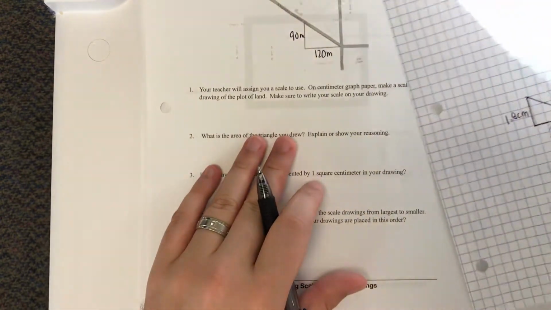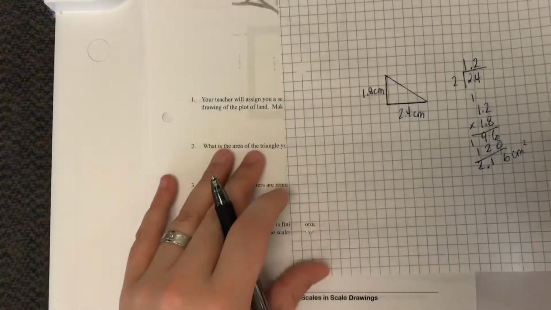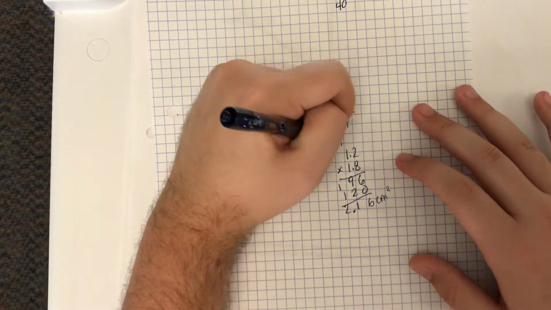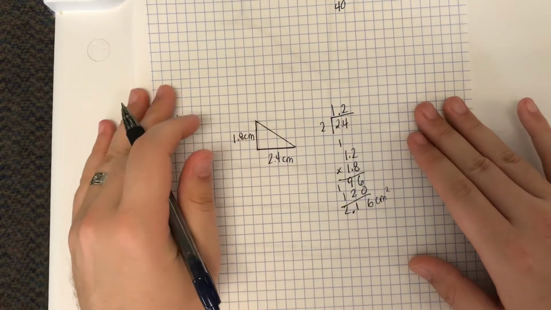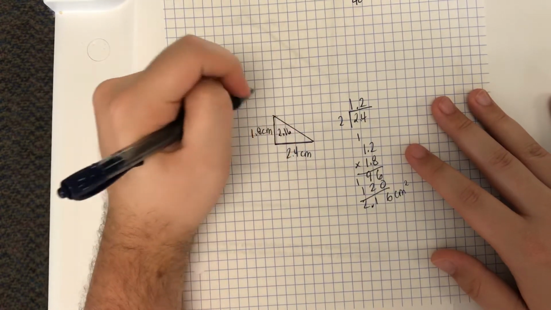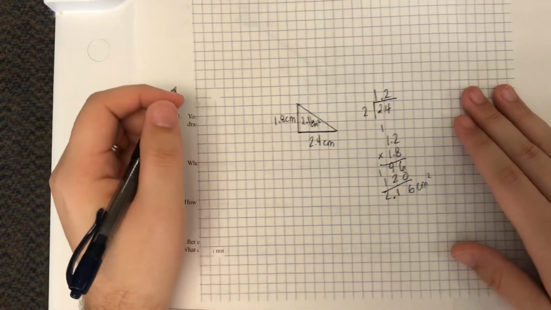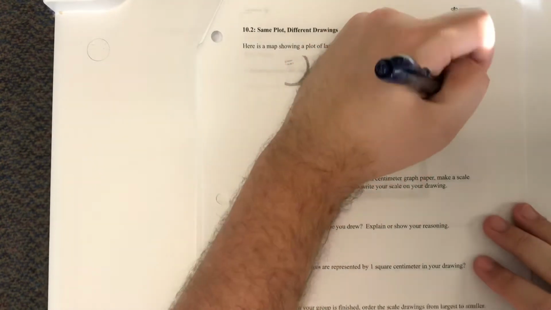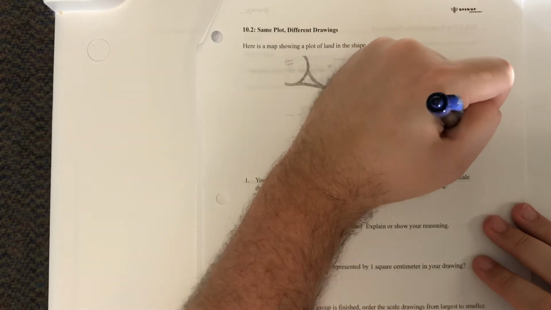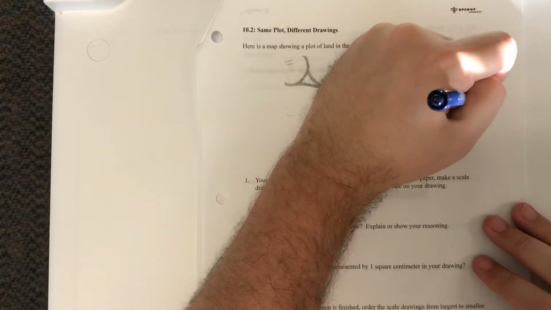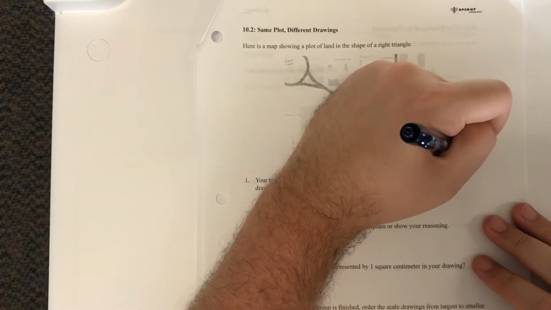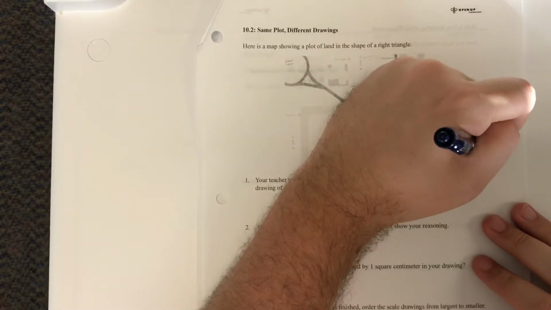And I'm going to compare that to the area of the original figure, right? So I'm going to go back. I found the area by doing this calculation here. I cut the base in half first, and then I multiply what I had left to find my area. So the area inside of this is 2.16 centimeters squared. And then over here, I'm going to do 120. Half of that would be 60. So 60 times 90 would be 5,400 meters squared.